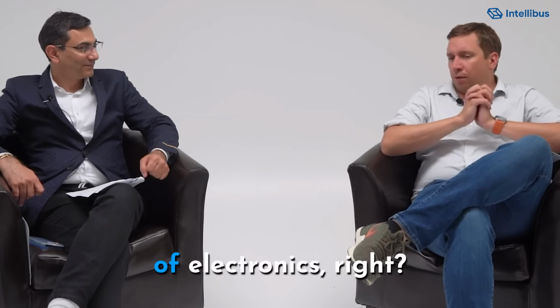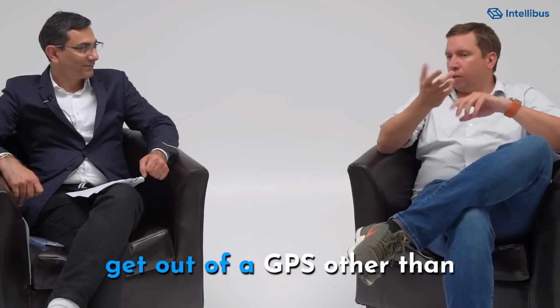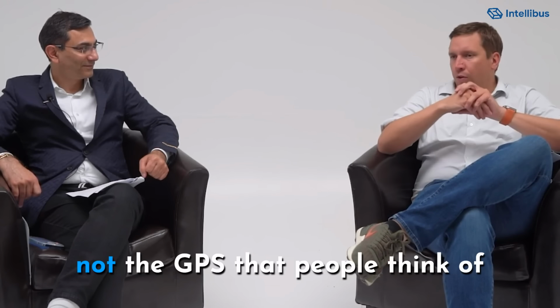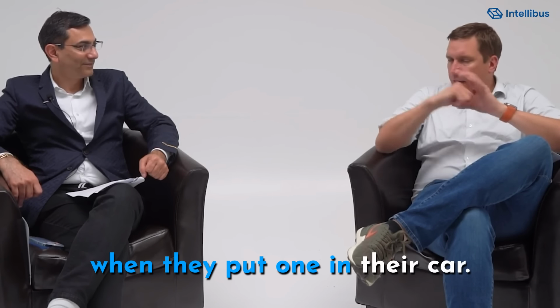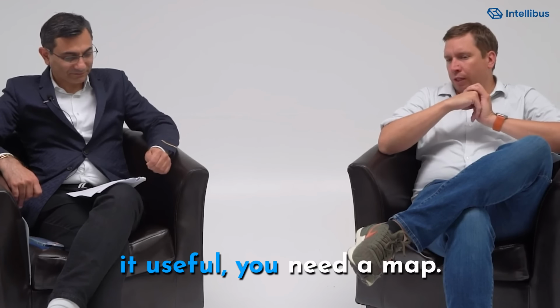And it's just a piece of electronics, right? Unless you have a map to put your location on, there's nothing meaningful you can get out of a GPS other than latitude and longitude, right? I'm talking about the raw hardware, not the GPS that people think of when they put one in their car. And so to make this thing come alive and to make it useful, you need a map.